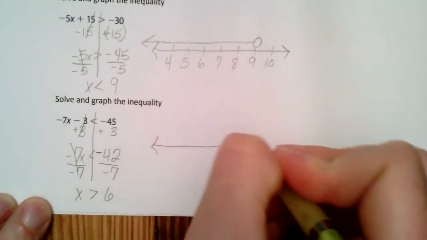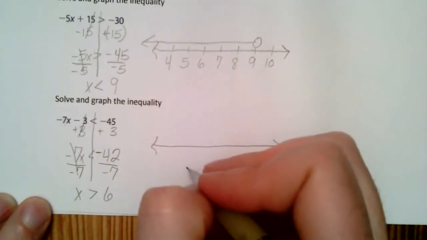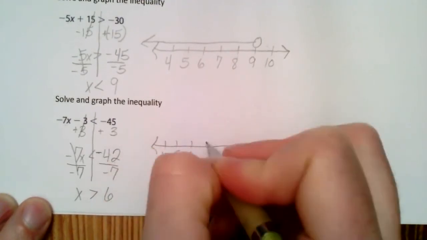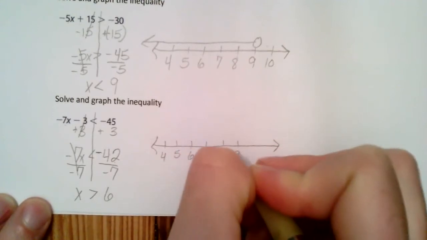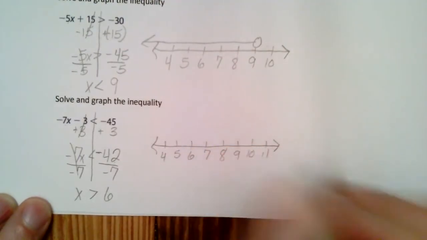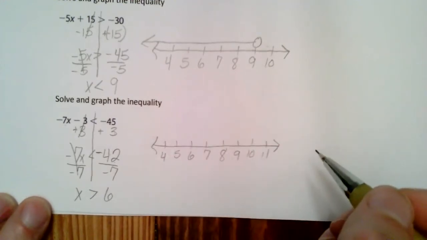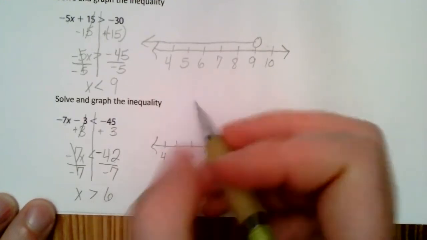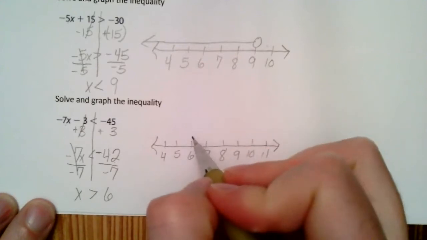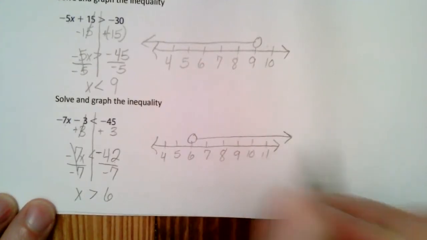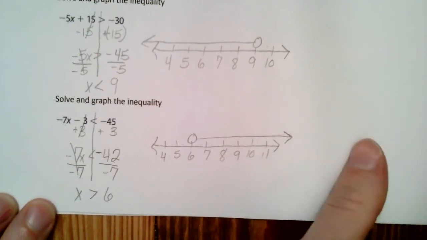I'm going to graph that. So I'm looking for x is greater than 6, so I want 6 to be on the left side. Okay, and you just need a couple numbers on each side of your answer. So x is greater than 6. It's a regular inequality, so I'm going to put an open circle and an arrow going to the right since it is greater than. It's on the back side of that page.